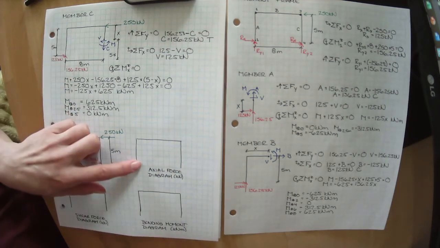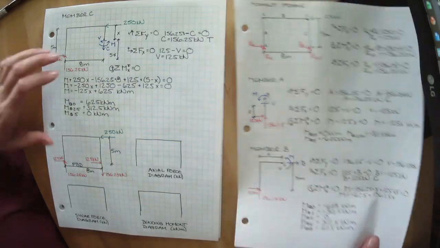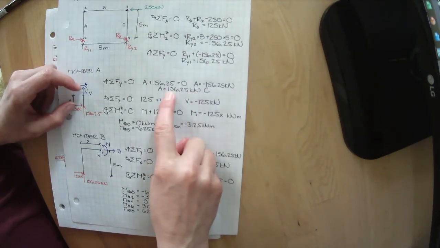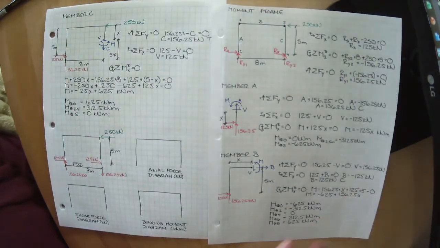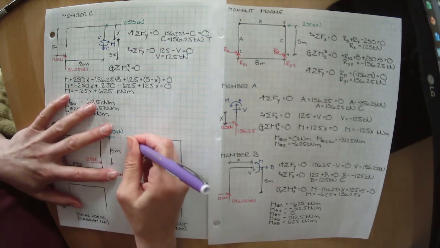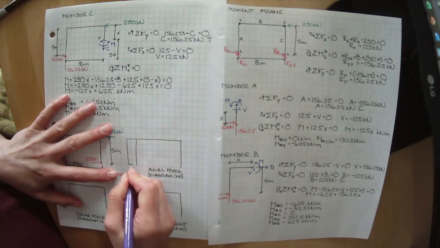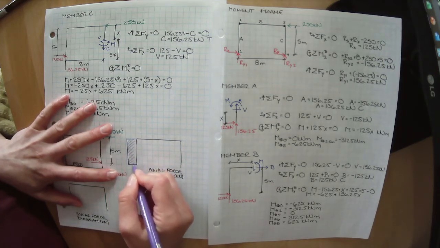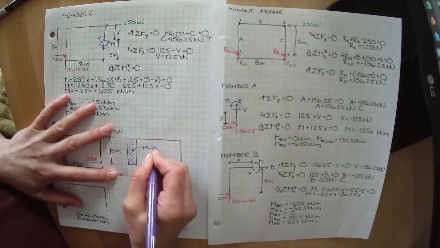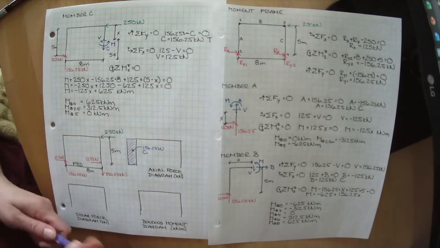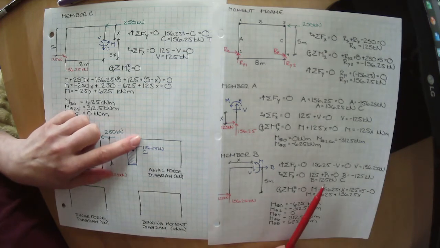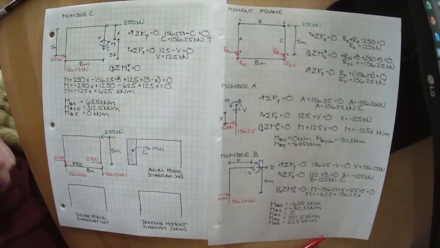Okay, let's draw our axial force diagram. For member A, we had an axial force of 156.25 kilonewtons in compression. Our member B was 125 kilonewtons in compression.